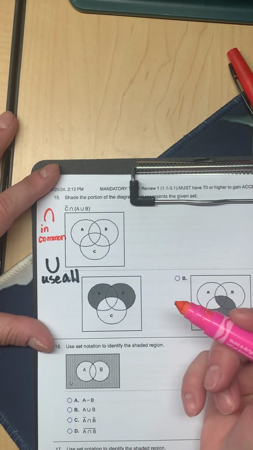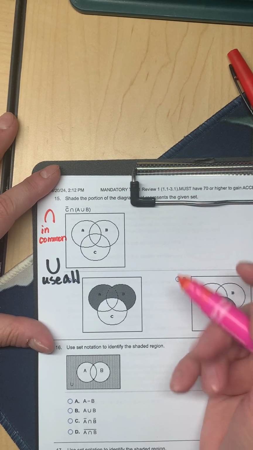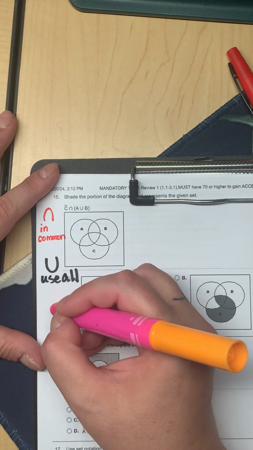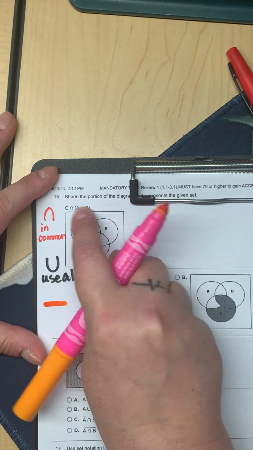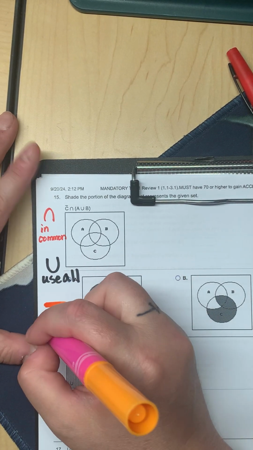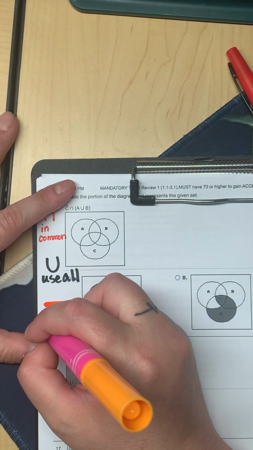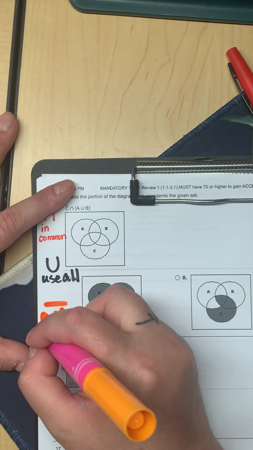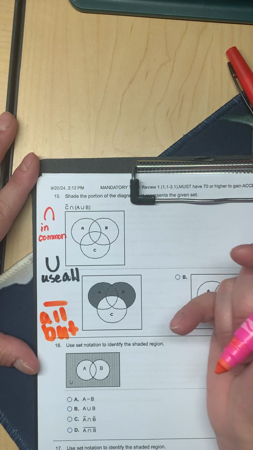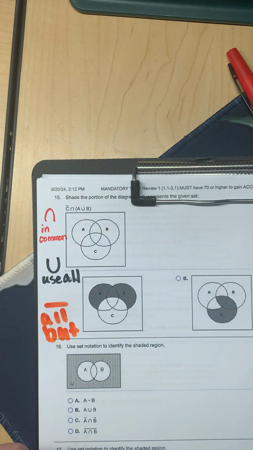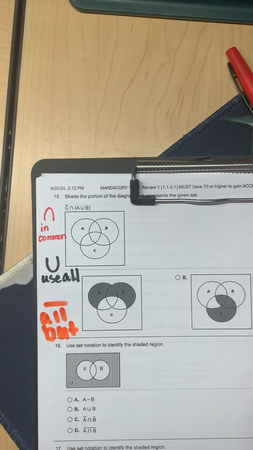If you have that bar looking thing above the C, that means all but the C. Okay. And then we still do PEMDAS, like parentheses first.